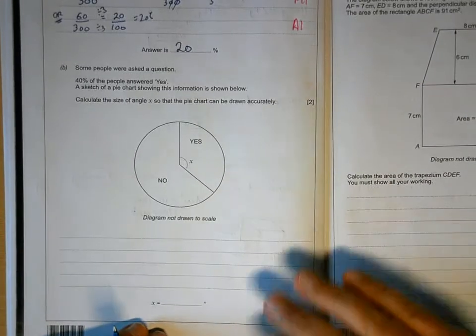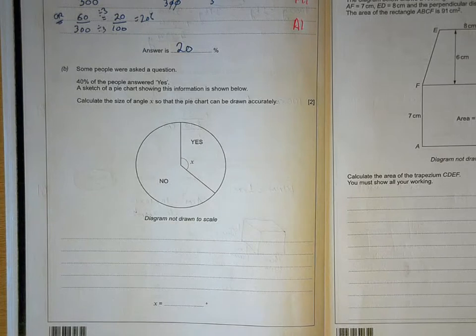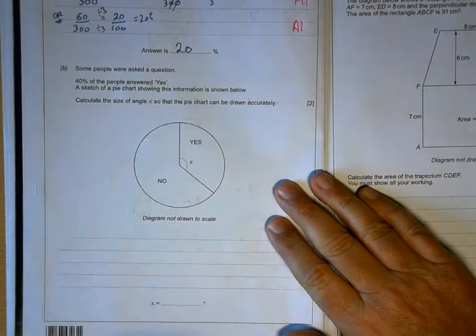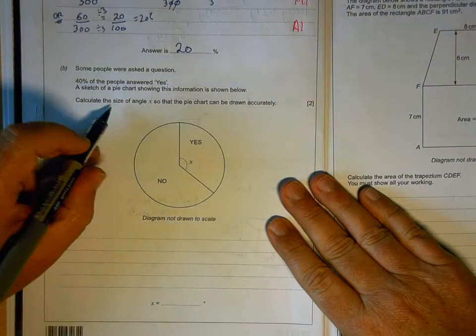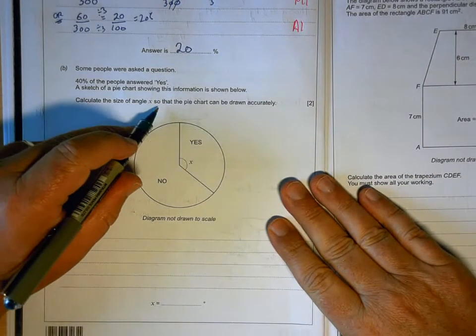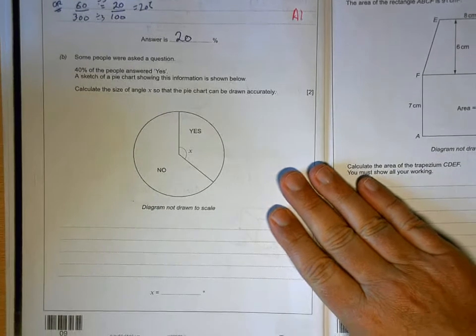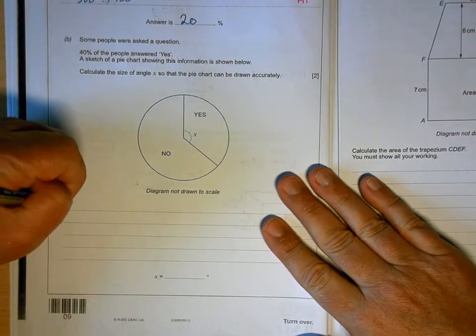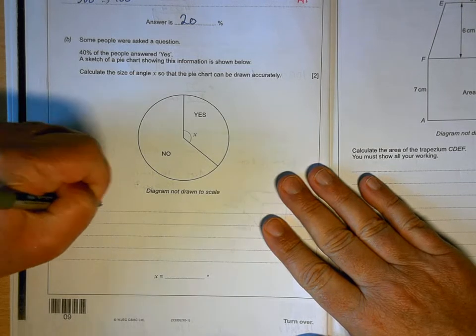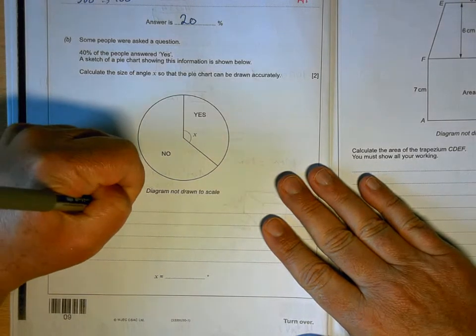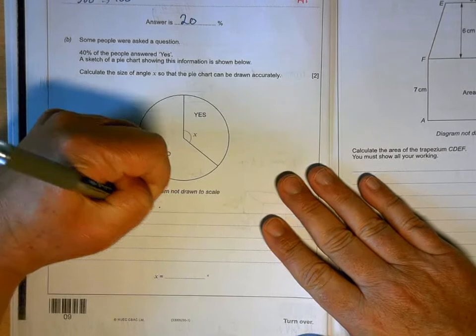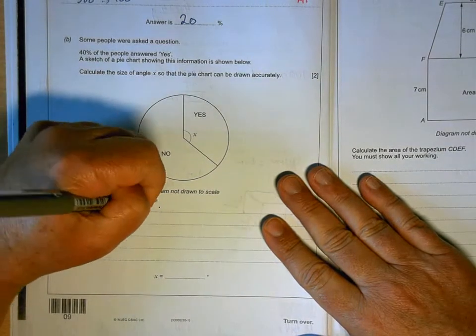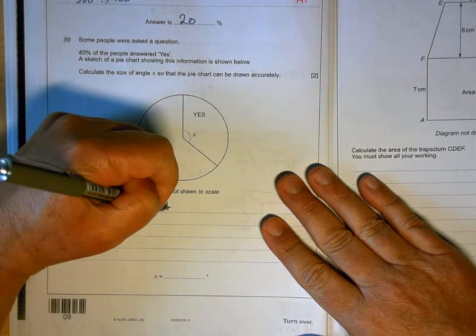Some people were asked a question. 40% of people answered yes. A sketch of the pie chart showing this information is shown below. Calculate the size of angle X so that the pie chart can be drawn accurately. So you need to know the angle fact. Angles in a circle come to a total of 360 degrees.